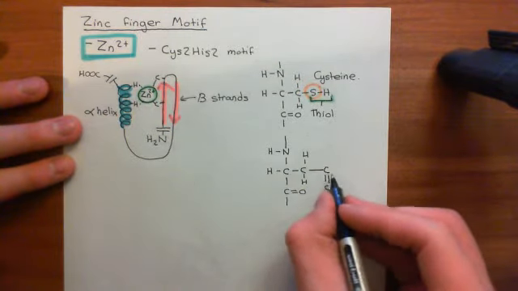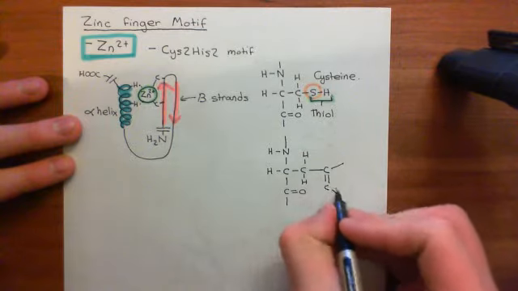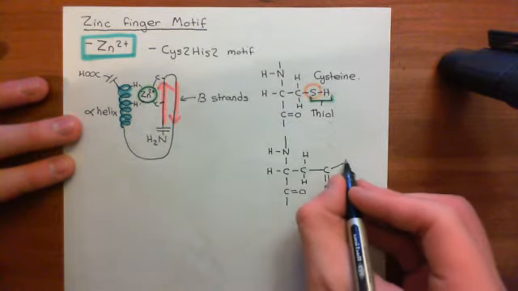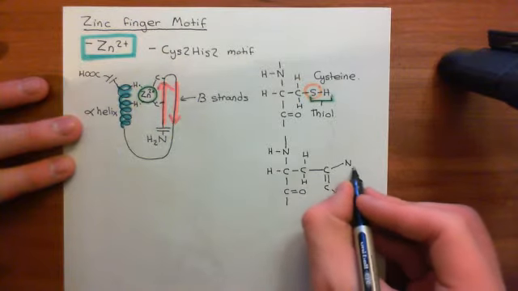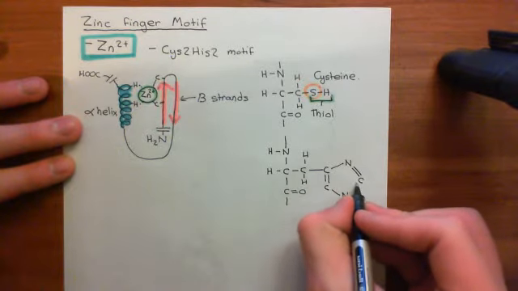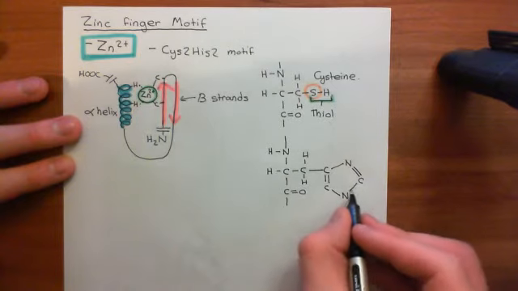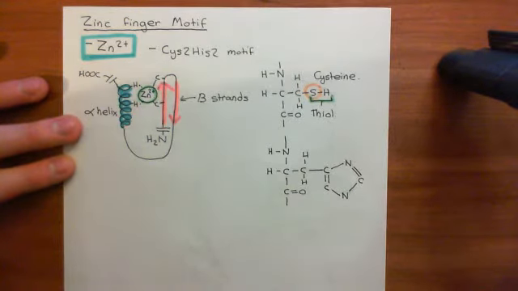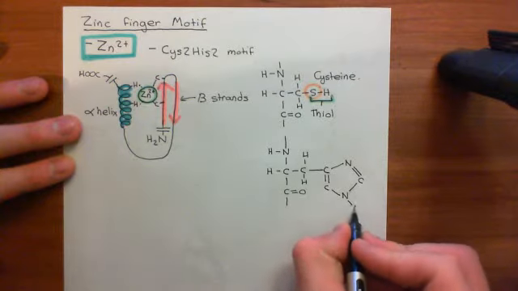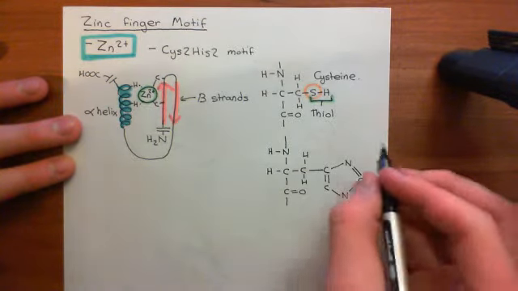So here are those two carbons at the base with a double bond between them. Then we've got two nitrogen atoms, like so, and then we've got a double bond between one of these nitrogen atoms and the carbon, and a single bond between the other nitrogen atom and the carbon. Like so. And then this nitrogen down here will have a hydrogen coming off it.